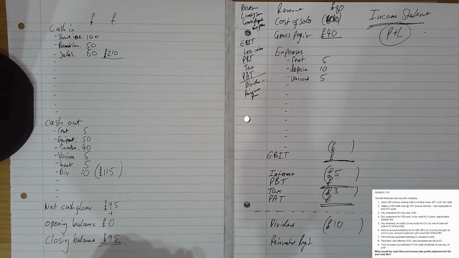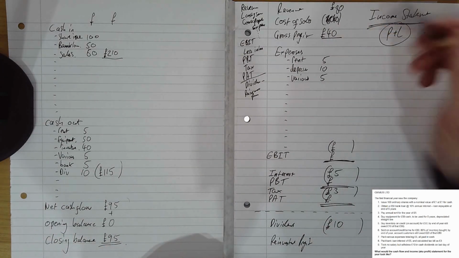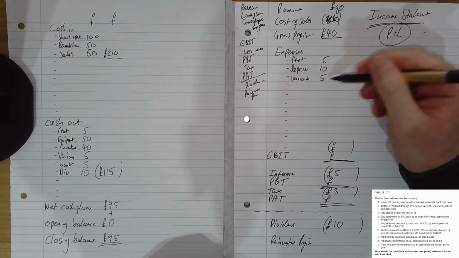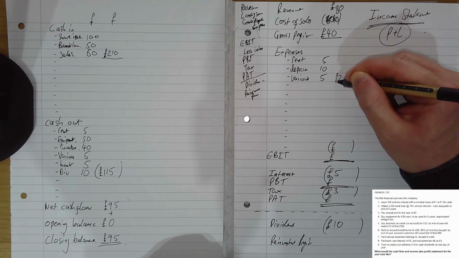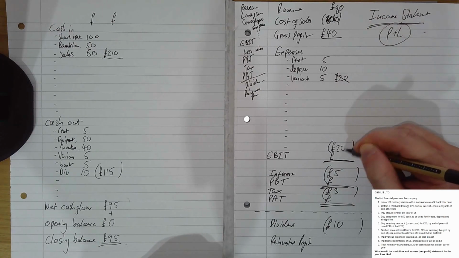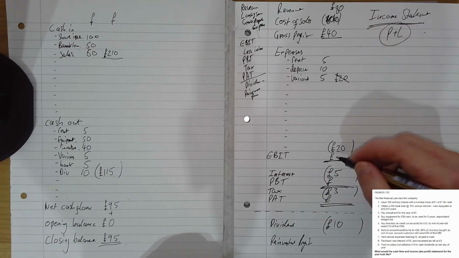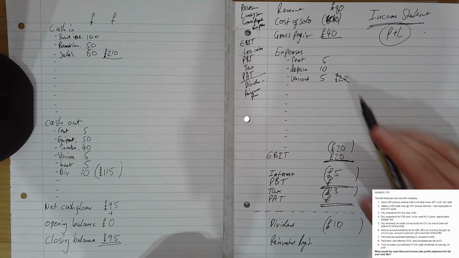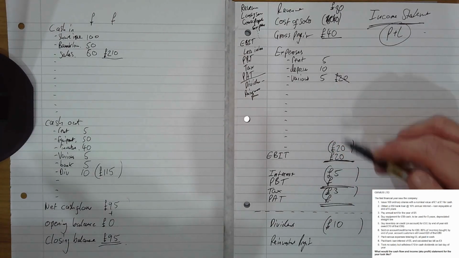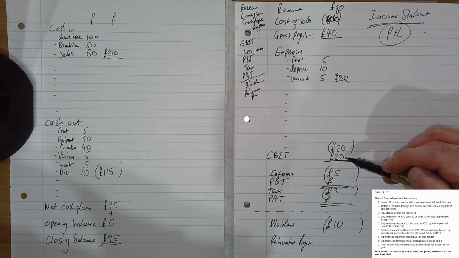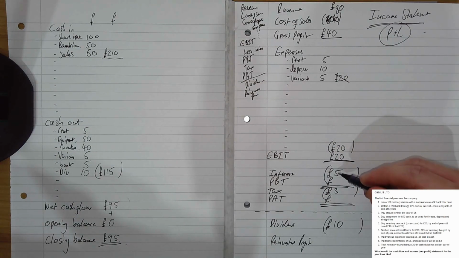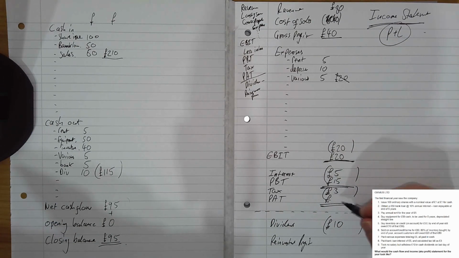Now moving on to the income statement. 80 minus 40 is 40, gross profit. Expenses, 5 plus 5 plus 10 is 20. That would actually go over here, £20. So 40 minus 20 gives us £20. Gross profit minus our total expenses gives us our earnings before interest and tax. Minus our interest payment, £5, gives us £15, profit before tax, our PBT. Minus our tax figure, which is 3, gives us 12, which is our profit after tax, or profit for the year.